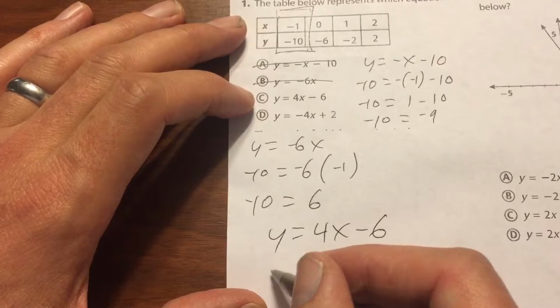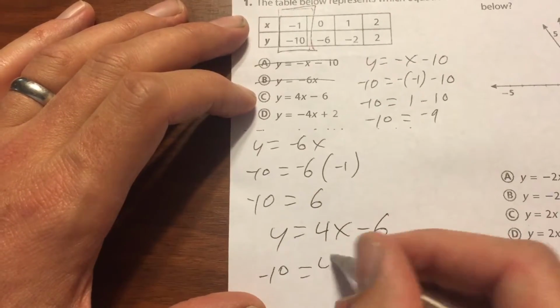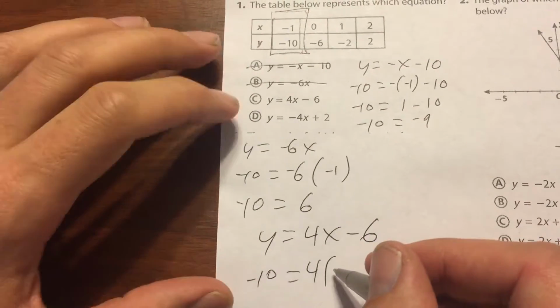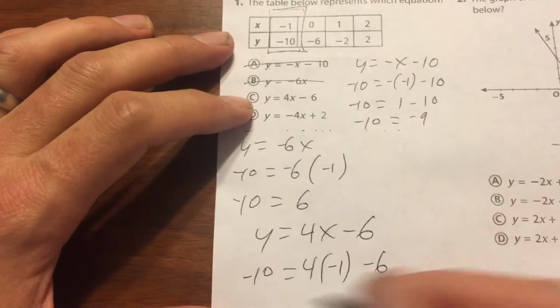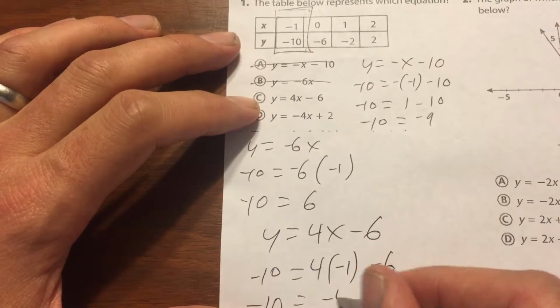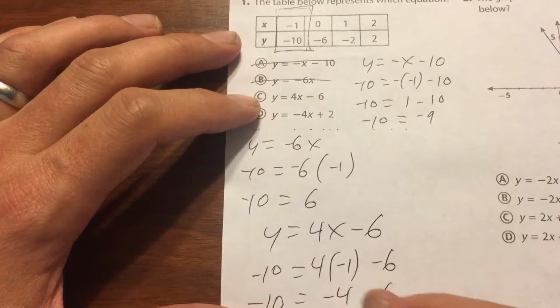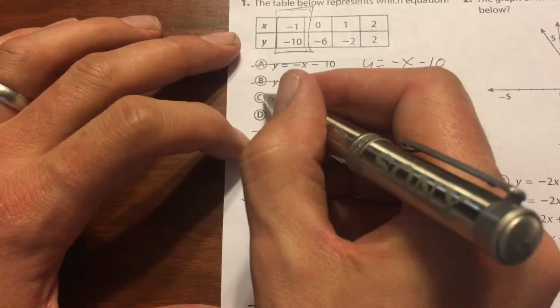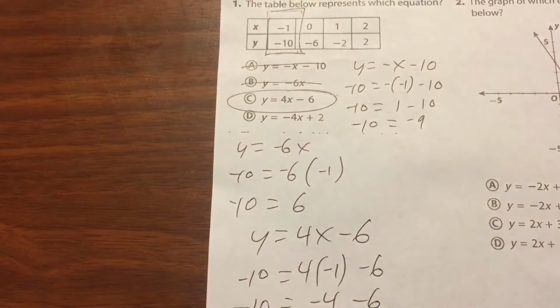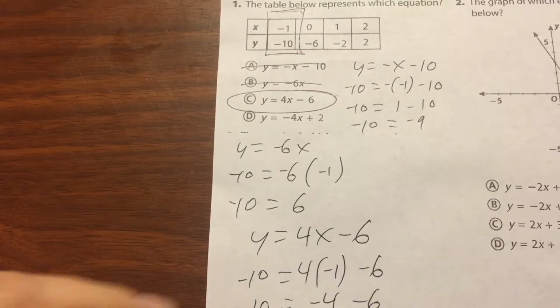So let's plug in these numbers. That's going to be negative 10 is equal to 4, and then the x here is going to be negative 1 minus 6. Negative 10 is equal to negative 4 minus 6. Negative 10 is equal to negative 10. So we're going to stop right there, and we're going to say that C is the answer, which is nice.